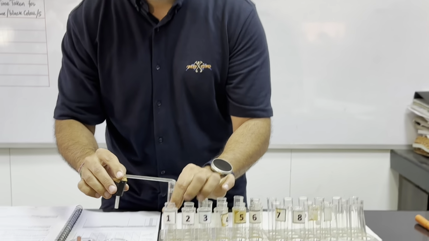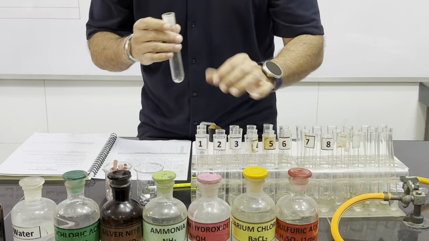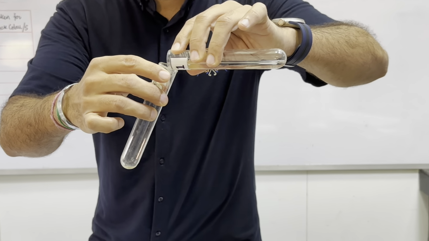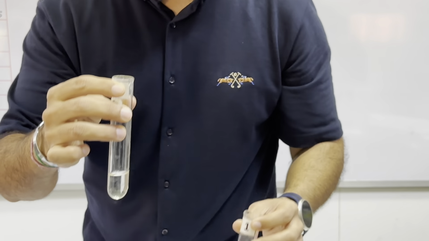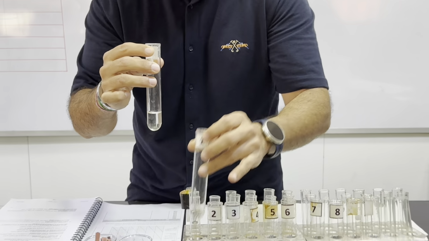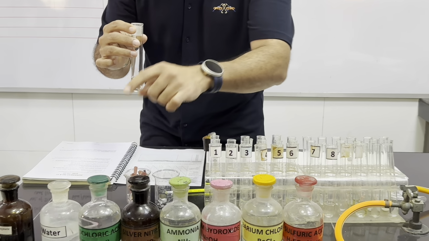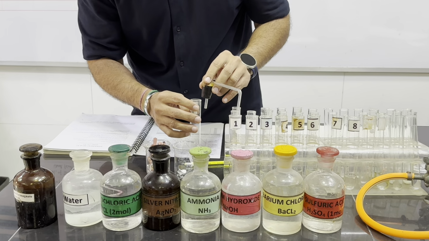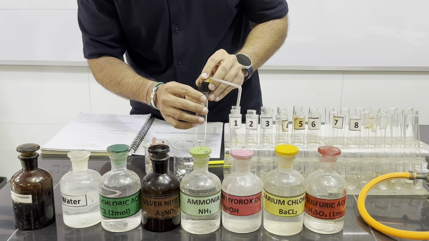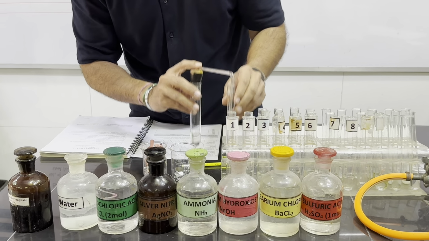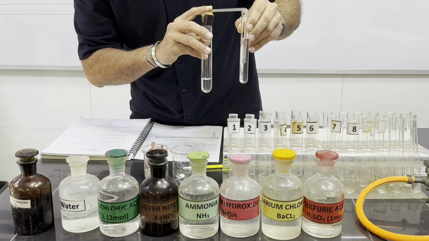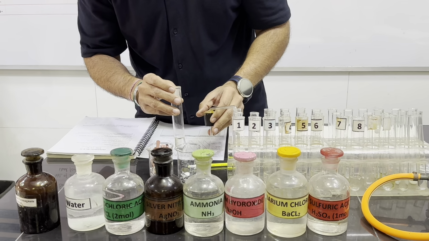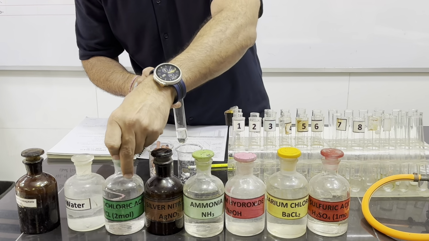Now we will take Fa1 and we will add acid. As soon as we add acid, we will put this rubber bung in this tube and we will see if the solution is turning white or not, right? So let us put this acid.